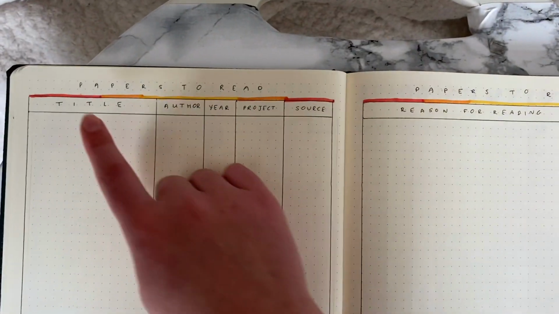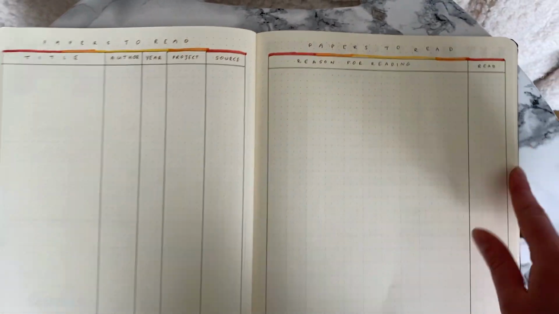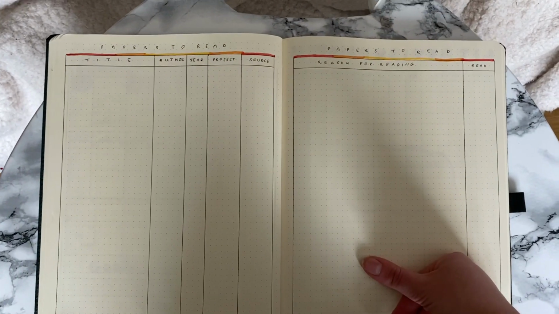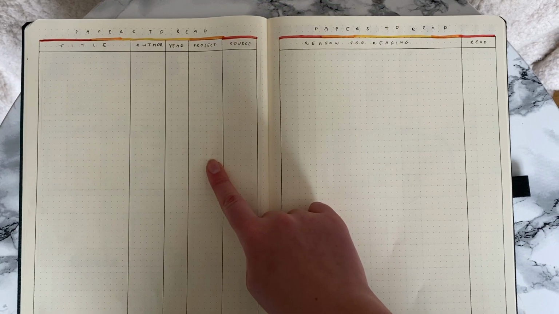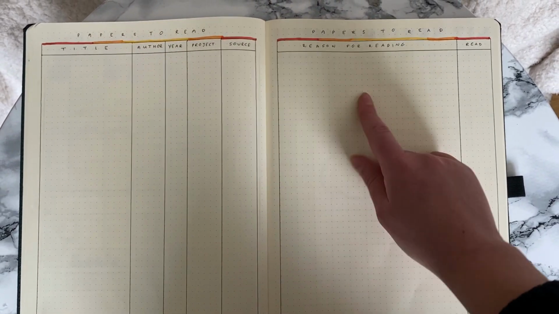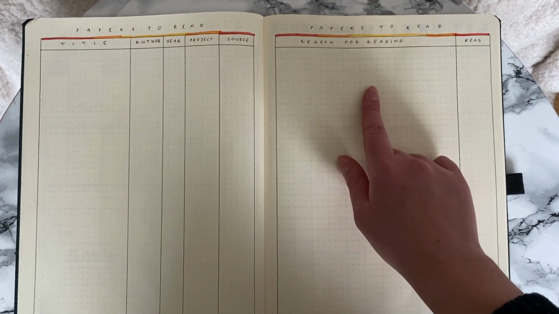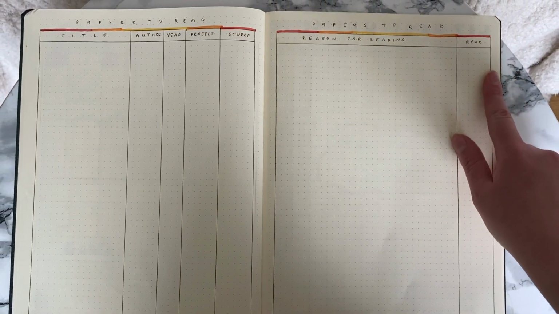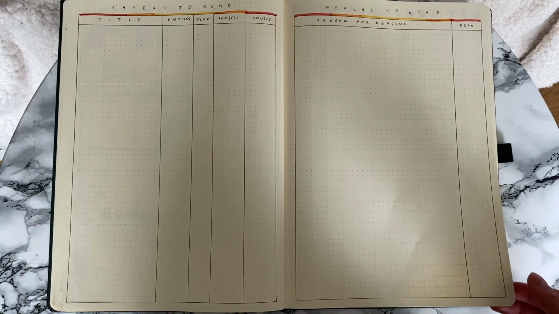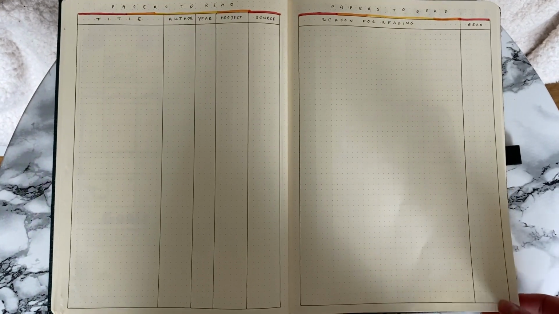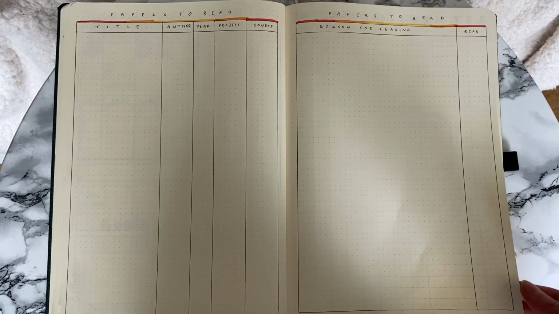The only thing I added was a gradient color, just to add a bit of extra color to the spread. I have the title, author, year, what project it relates to, the source of the paper, why I should be reading it or what was interesting about it, and whether it's read or not. It's a really handy way to keep track of papers that you really want to read. I think it's a good way to have somewhere to just jot them down whenever you come across them.